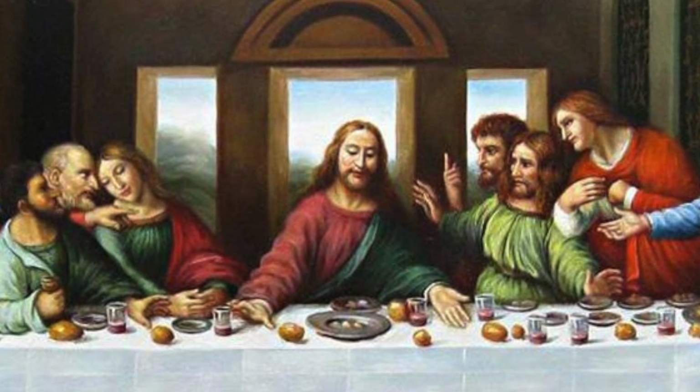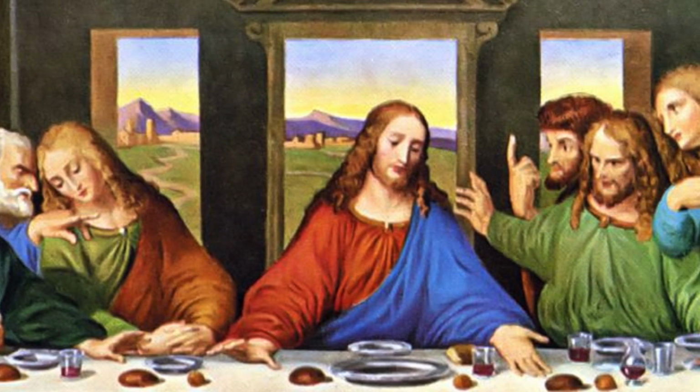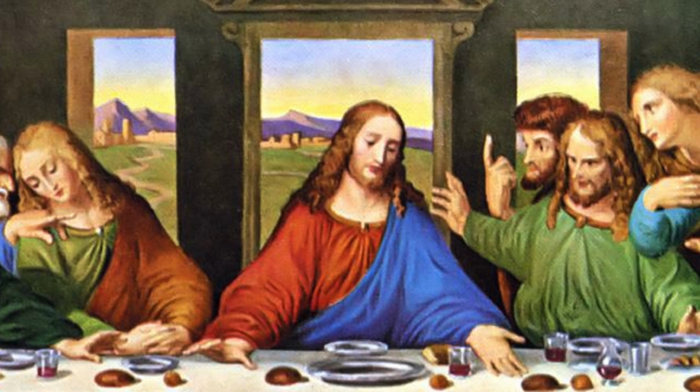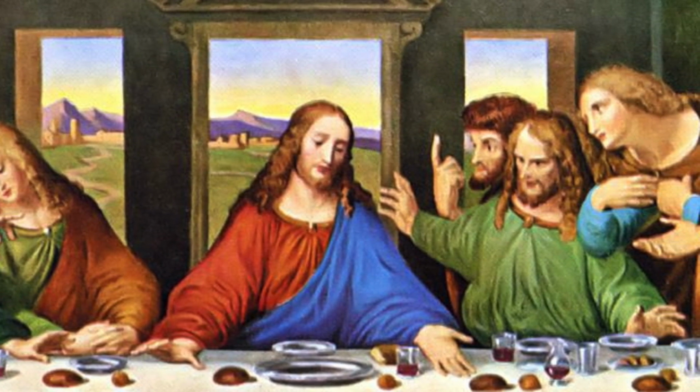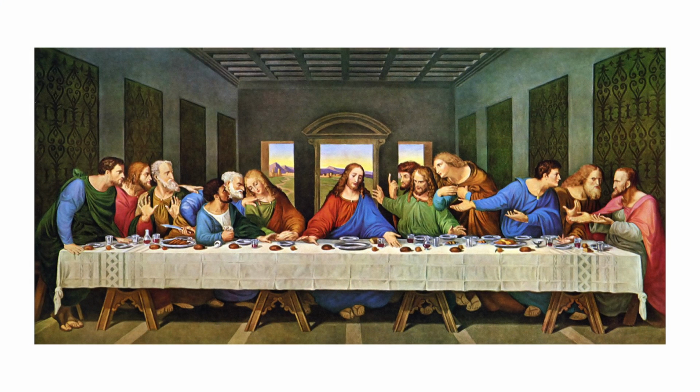One can see that Leonardo rendered a verdant landscape beyond the windows, often interpreted as paradise. It has been suggested that this heavenly sanctuary can only be reached through Christ. This painting shows the 12 apostles arranged as 4 groups of 3. There are also 3 windows. The number 3 is often a reference to the Holy Trinity in Catholic art. In contrast, the number 4 is important in the classical tradition.